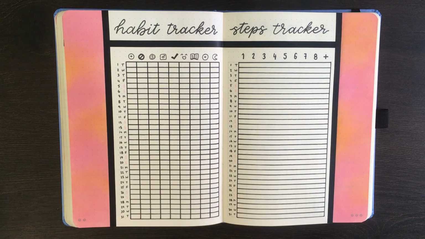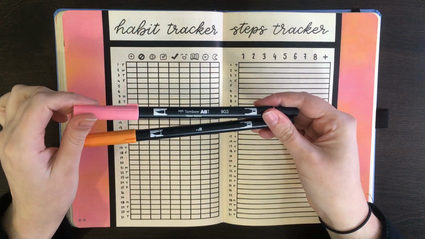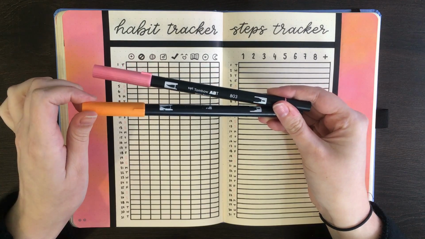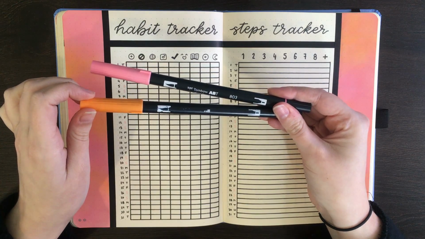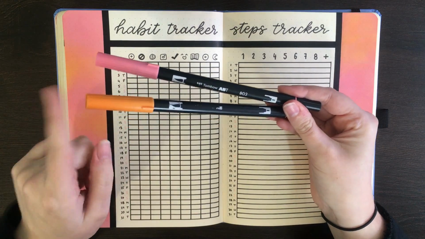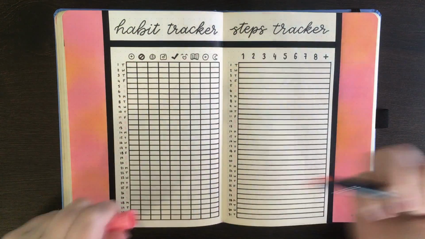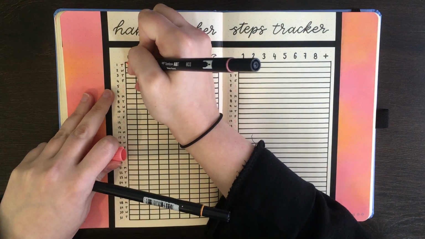In terms of filling in my tracker for this month, I'm going to be using two colours. So this pink, which is Tombow 803, and this orange, which I believe is 933, even though the label's kind of worn off now because it's one of my favourite oranges. So in terms of ones I have done today, I did take my morning medication.